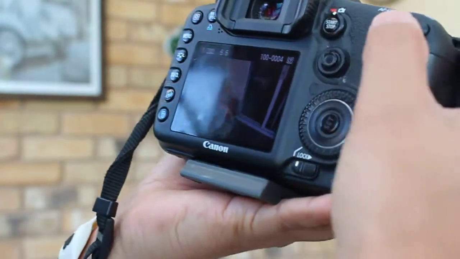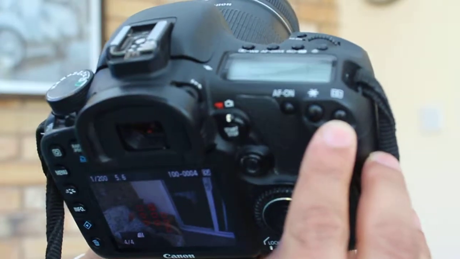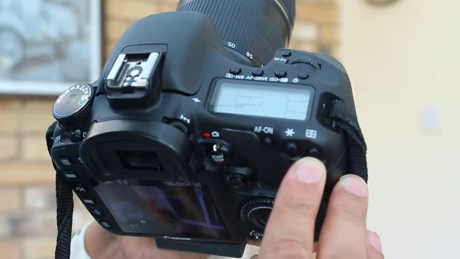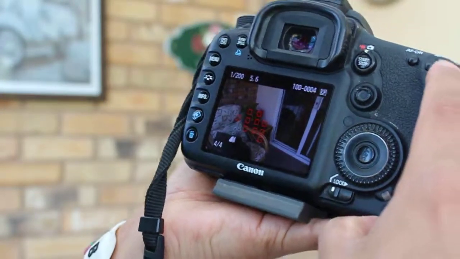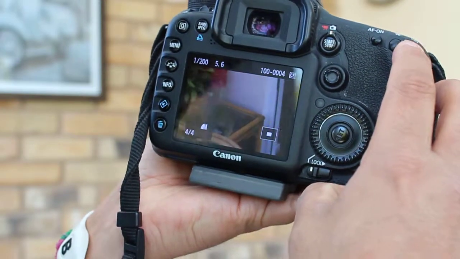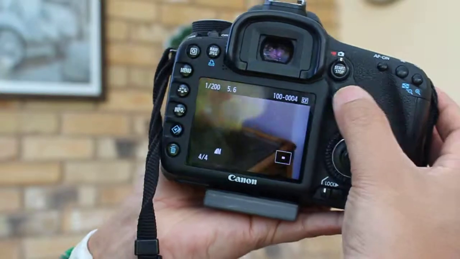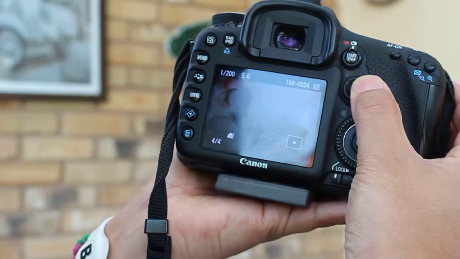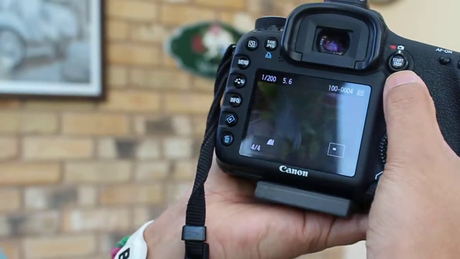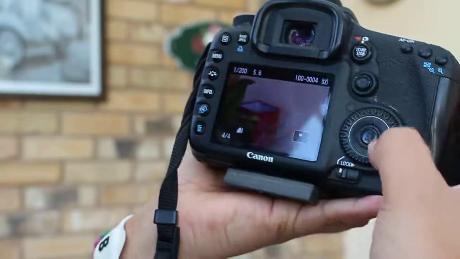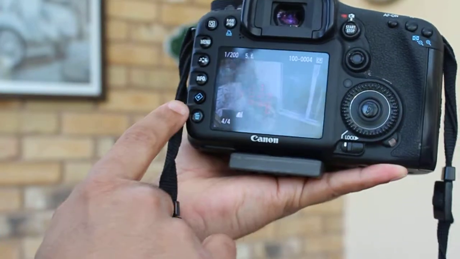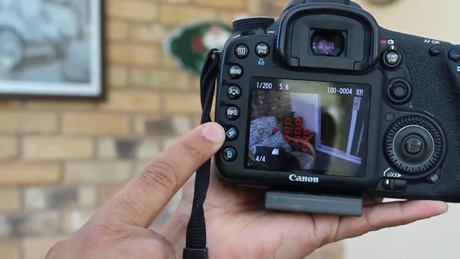So if I want to zoom into that picture, you've got a couple of options. This button here allows you to zoom into an image. If I click on that, you can see how I can zoom into this image. And then I can use this dial here to hover around so I can see the image like so. Now this is really useful. And this button here allows you to go back to the total viewpoint.